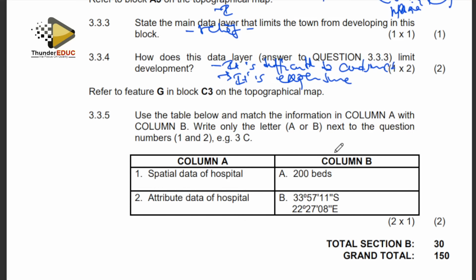Write only letter A or B depending on what you are asked. Spatial data of a hospital is this. Attribute is this. I told you spatial shows location, and the location must be in degrees, minutes, and seconds. So definitely this goes here. And attribute, 200 beds, this goes here. So attribute, further explanation of a geographical feature. Therefore, number 1 is B, and number 2 is A. Just like that.